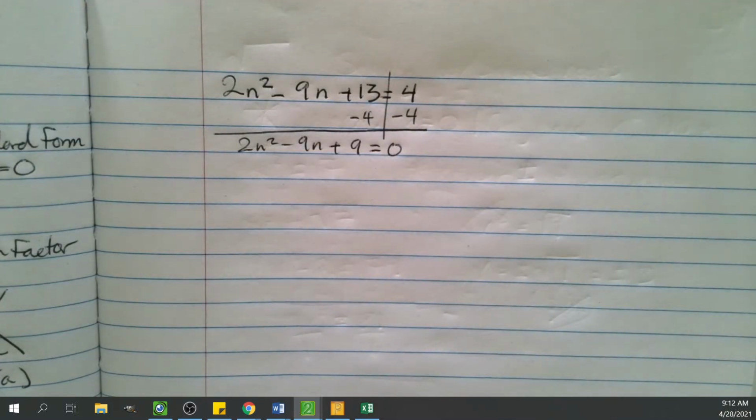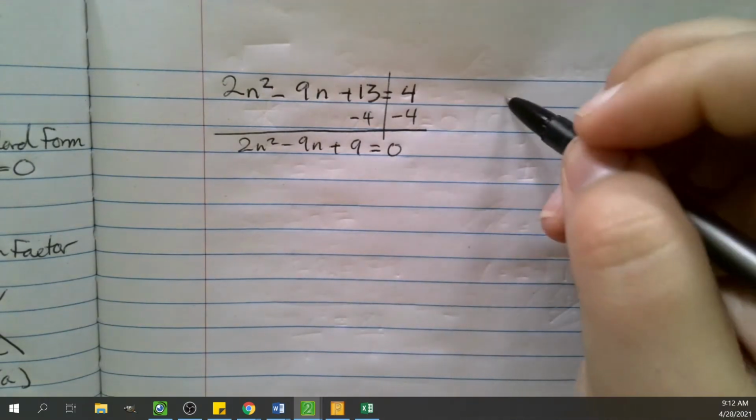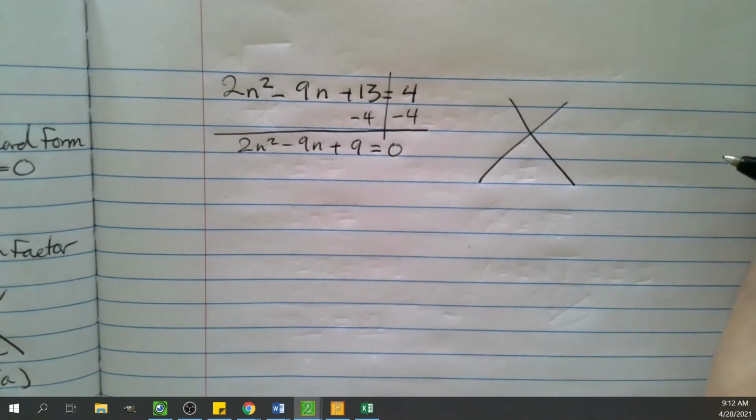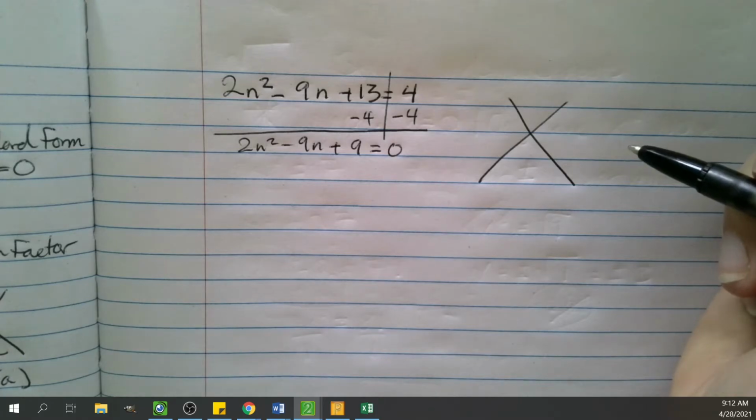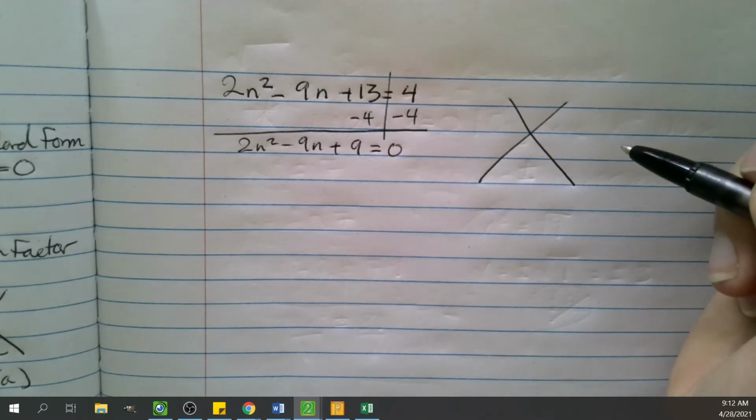Kavarian, what do we do now? Draw the fat X. Yeah, what goes in the bottom? Do you know? Kavarian, I can't tell if you're talking or not. You don't know? Okay. Marvin, can you help him out?